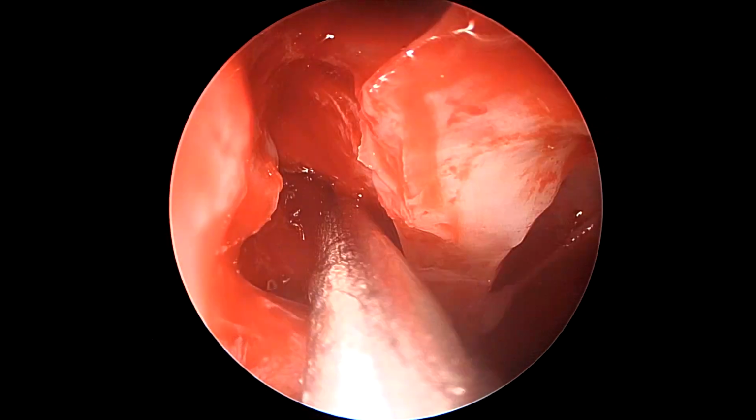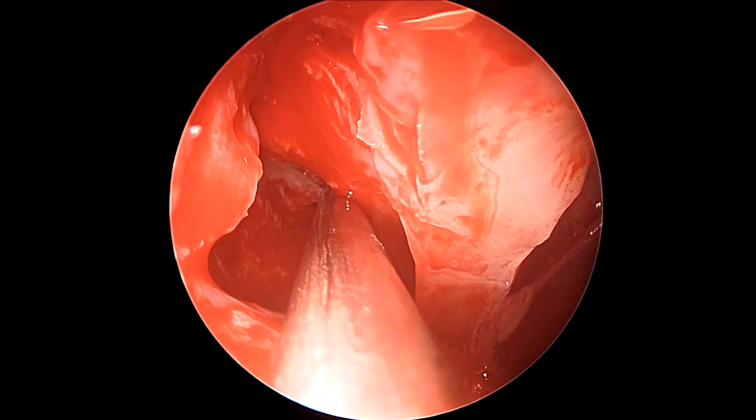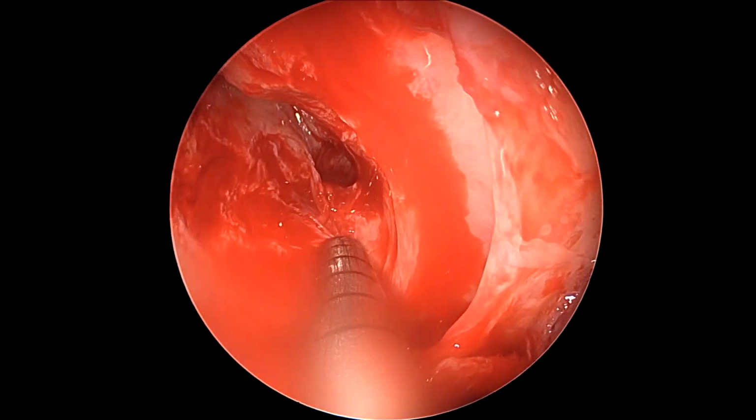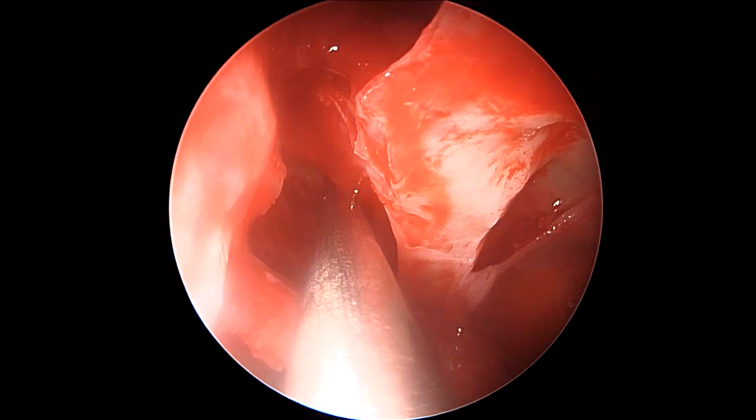Again, as the navigator probe points, it's at the same level as the horizontal enterostomy ridge or the medial orbital floor. Once again, a nearly short way of identifying your sphenoid os in any situation, be it primary or revision sinus surgery.